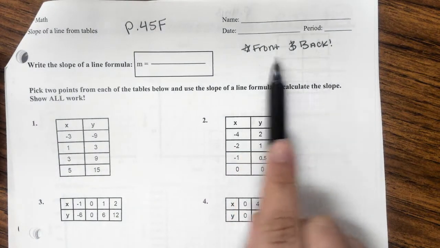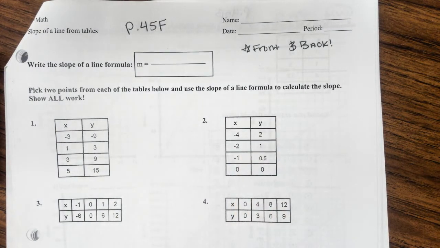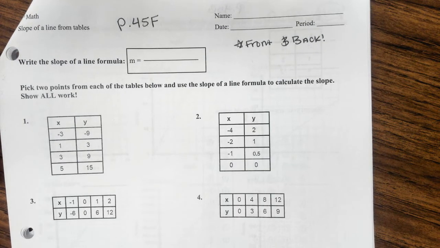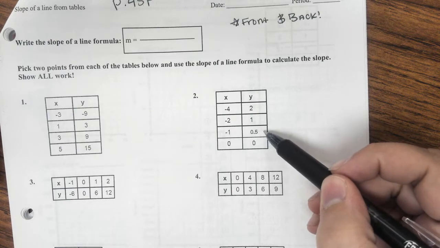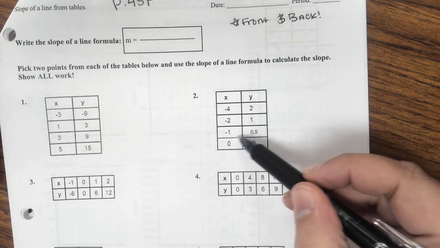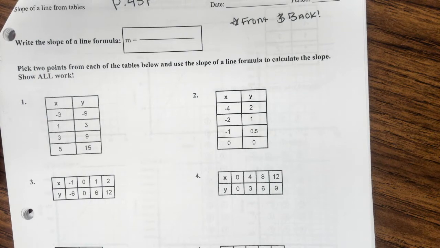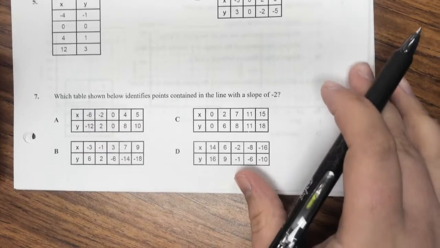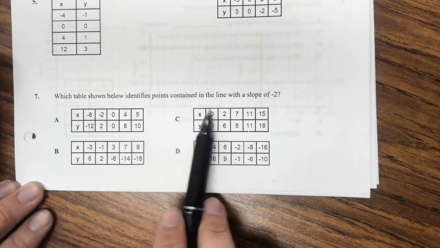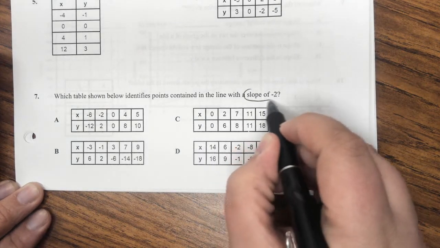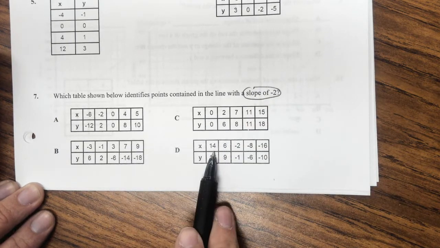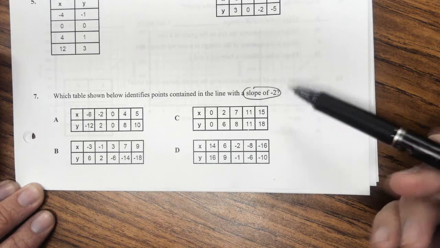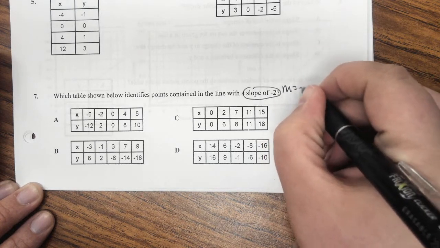This is front and back. Your homework today is front and back. There's only 10 questions, but the tables kind of took up a lot of room. I want to point out this is 0.5. In number 2, that is negative 1, 0.5. Also, look at number 7. You're being asked which table has a slope of negative 2. So you're going to find the slope for every single table, and the answer choice is the one that says m is equal to negative 2.